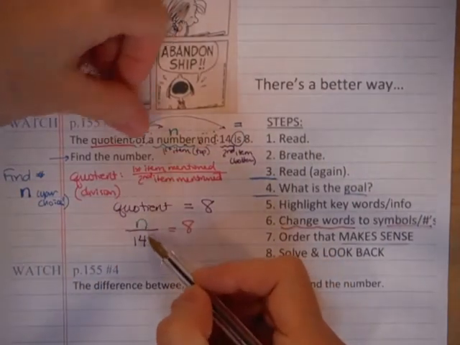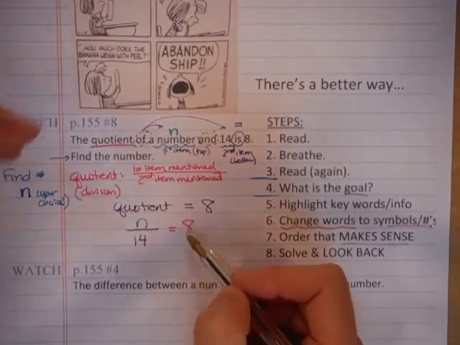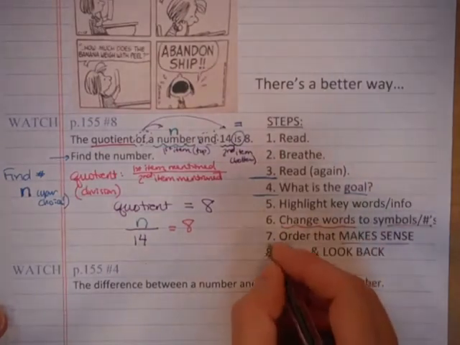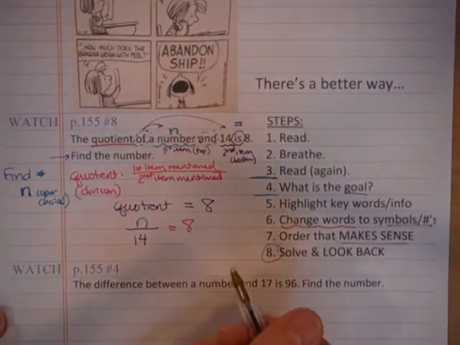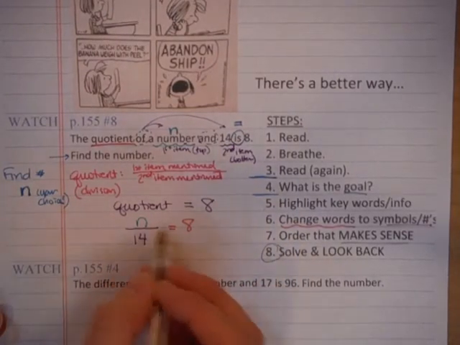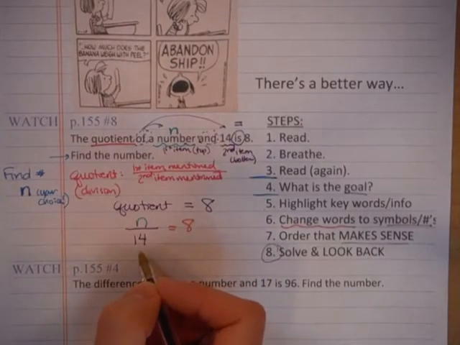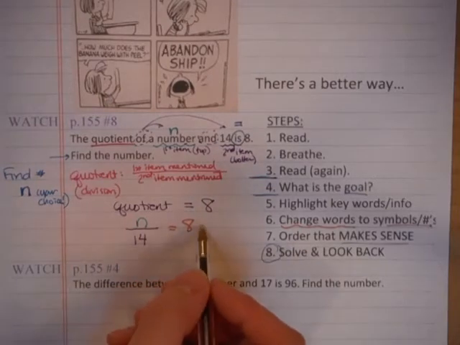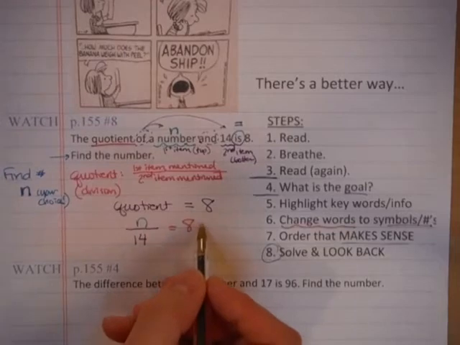The quotient, division, of a number and 14 is 8. So before I do the solving, I just do kind of a check for myself. And then we get to solve and do a look back. So this is where we're going to take our skills from 2.1, 2.2, 2.3 of solving this equation. I'm not going to go through all those steps at this point. I'm going to trust that you've developed a method that works for you. We're checking to see if there's parentheses. We're checking for like terms on either side of the equal sign. We're making sure the variable has picked a side.